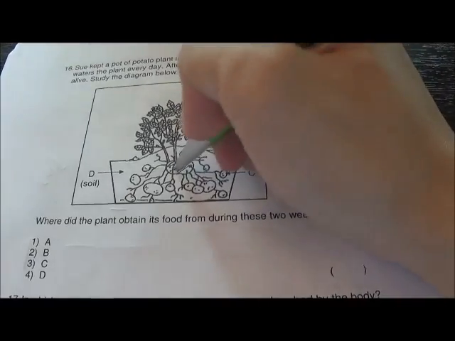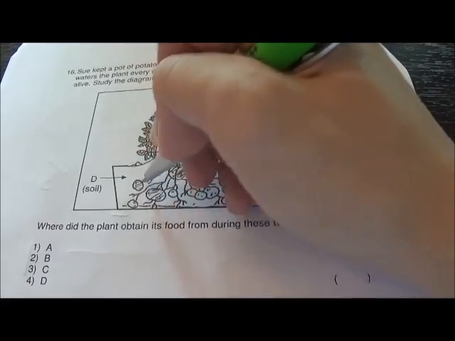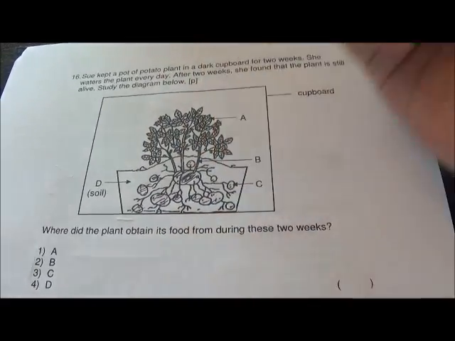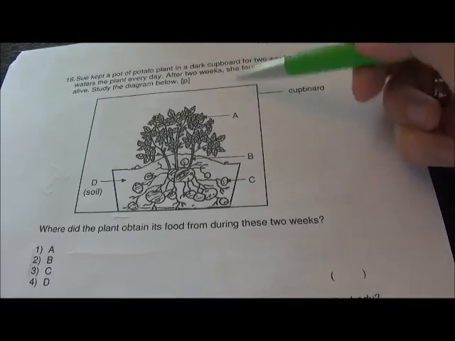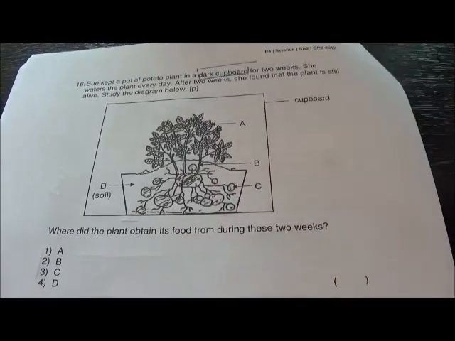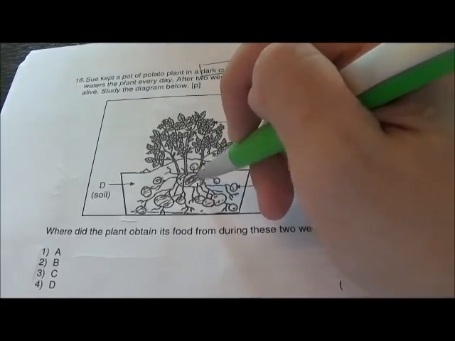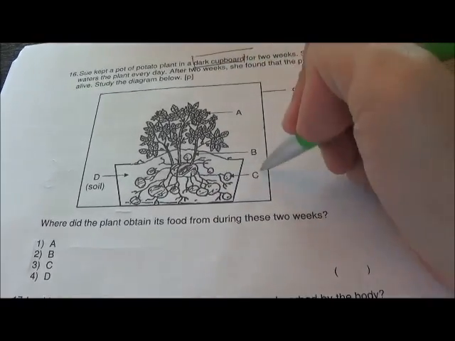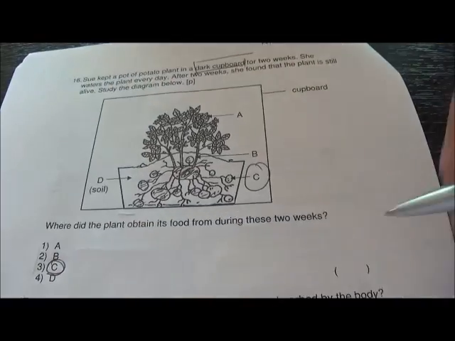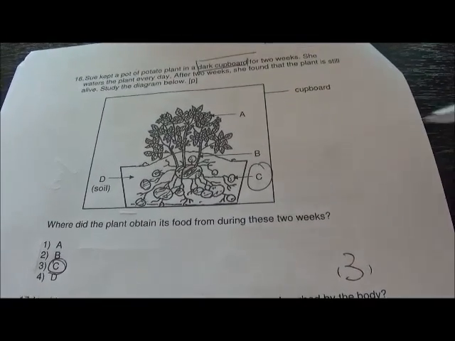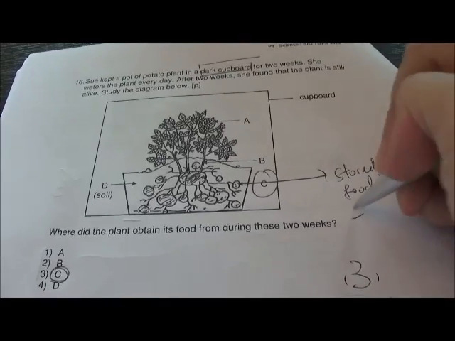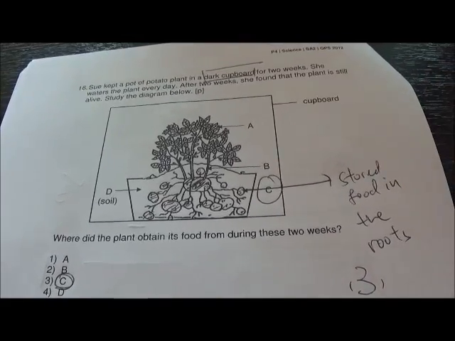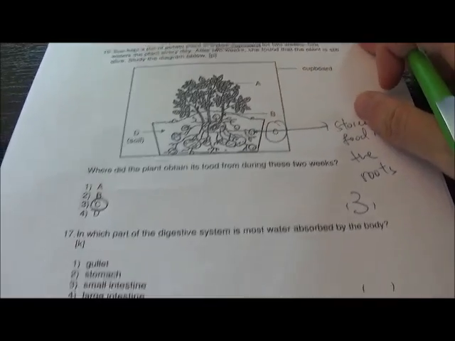If you look carefully at the roots, those parts that I shaded are actually roots. And for a potato plant, these are food stored in the roots. So during days when they cannot make food because of a dark cupboard, with no sunlight to make food, they tap on all this food that's stored inside here. So the answer is C, part C. 16 answer is 3. All these are the stored food in the roots. That's for question 16.